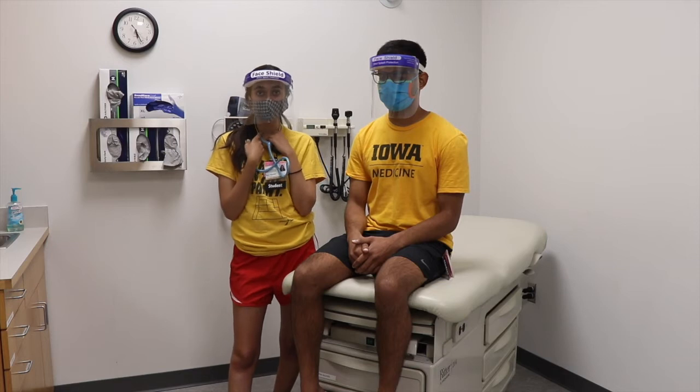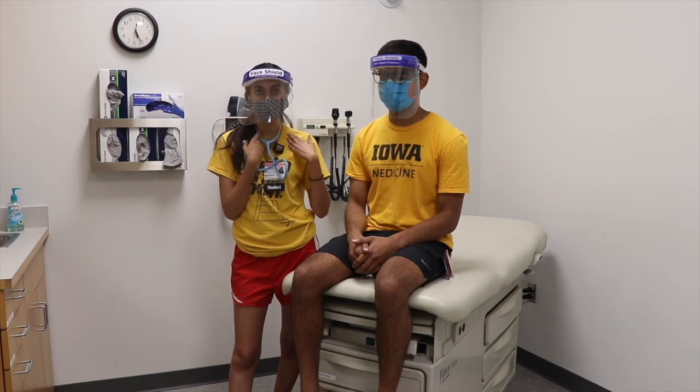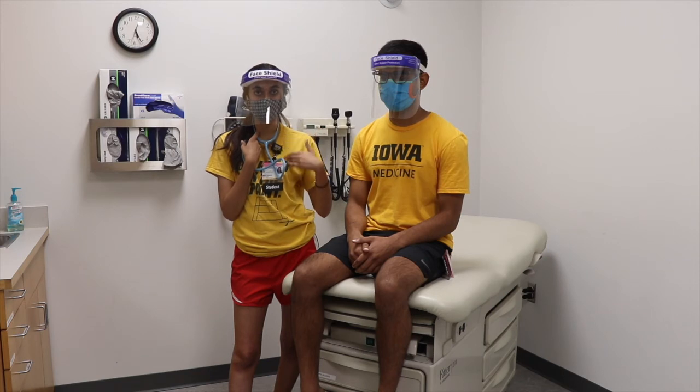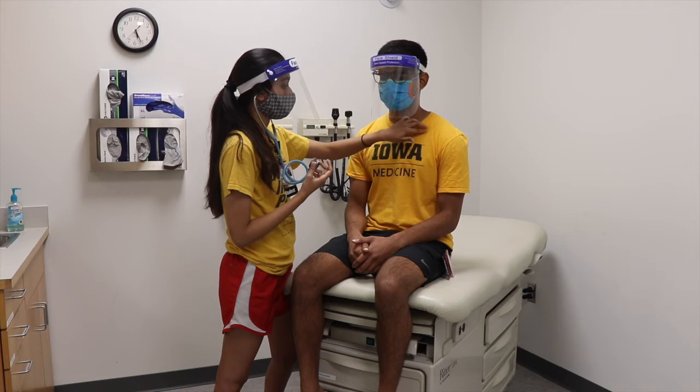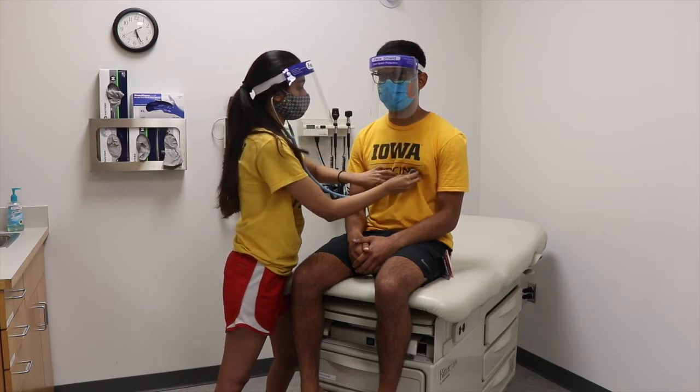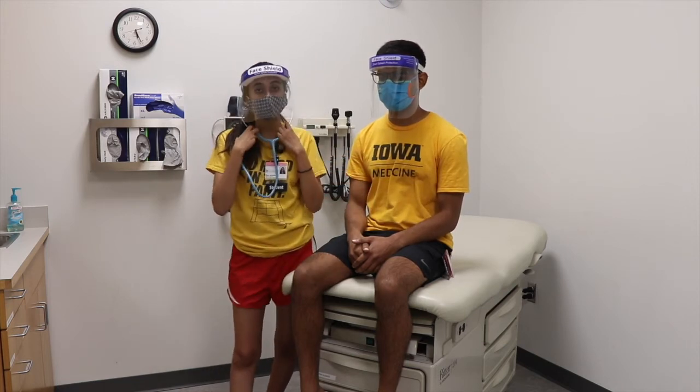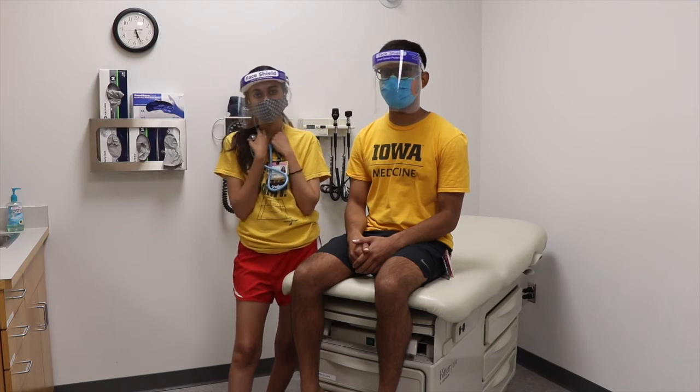And the last one we'll listen for is the mitral valve. The mitral valve is going to be in the 5th intercostal space on the left side, but it's going to be in the center of the clavicle. So that's called your midclavicular line. And that's how you auscultate 4 valves.